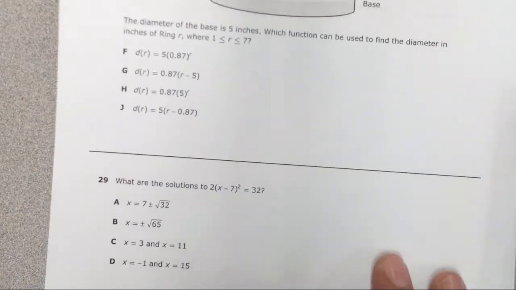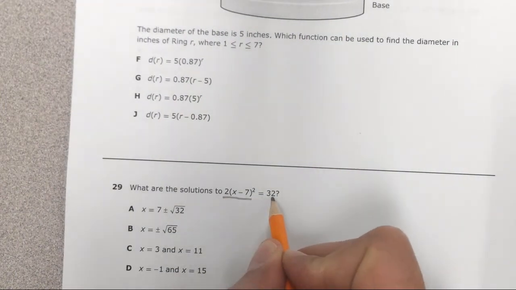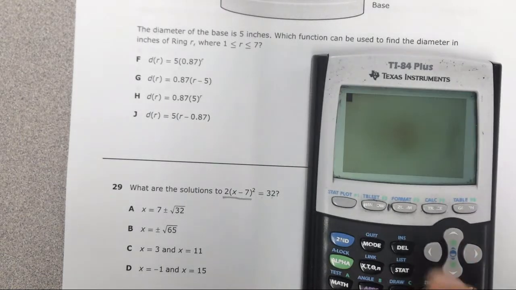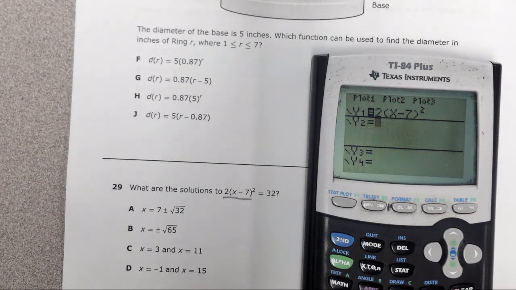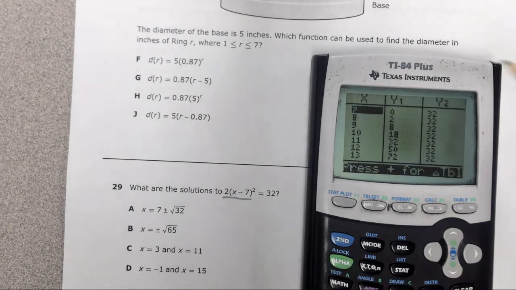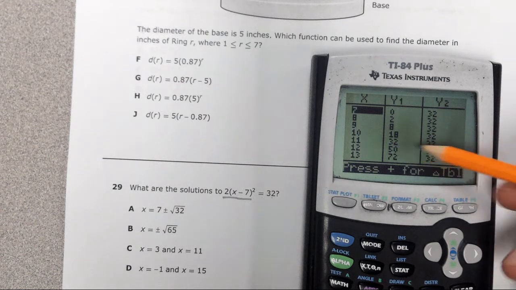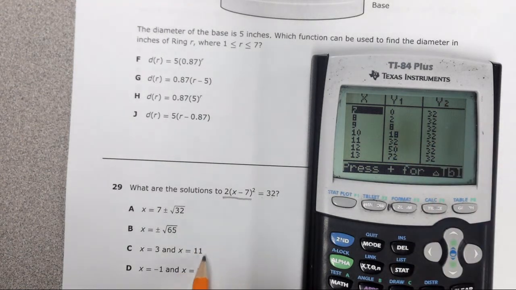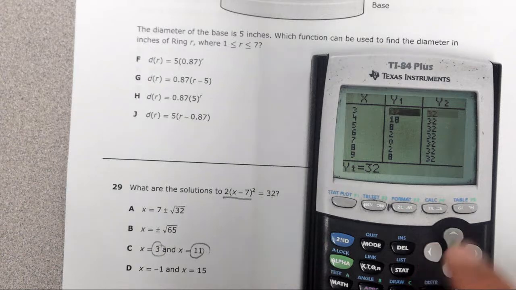Number 29, what is the solution here? As you notice, this is a quadratic equation, and it says it's equal to 32. So what I usually do with quadratic equations is I turn on the calculator and go to y equals. Number 2, open parentheses, x minus 7 squared. Now, on the other side of that, it has 32. So I just go to the table. Now look and see, when does it become 32? Oh, right there, at number 11. And it also says number 3, so let me go check that out. Yep, right there as well. So the answer there is C.